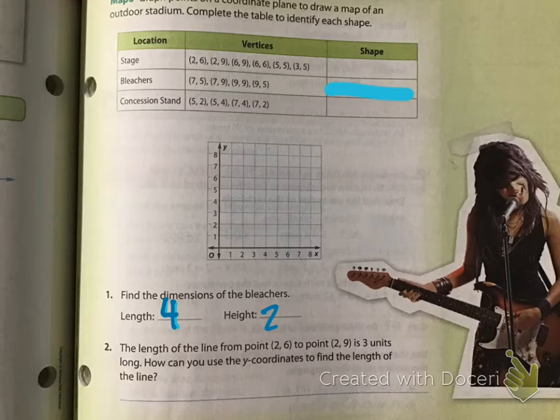First of all, Gloria, what's the y-coordinate of that first point? 6. What's the y-coordinate of that second point then, Lily? 9. And it says the length is 3. What do I notice there, Gloria? You subtracted 6 from 9. Exactly. 9 minus 6 is 3.